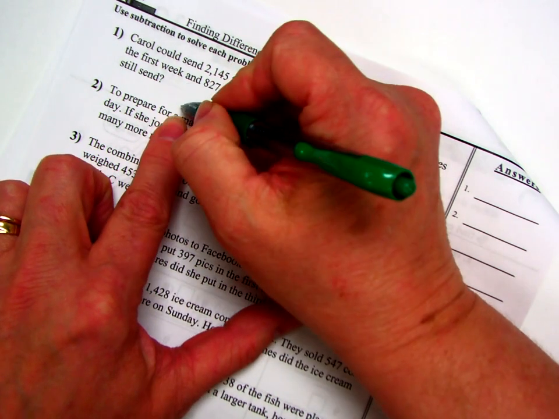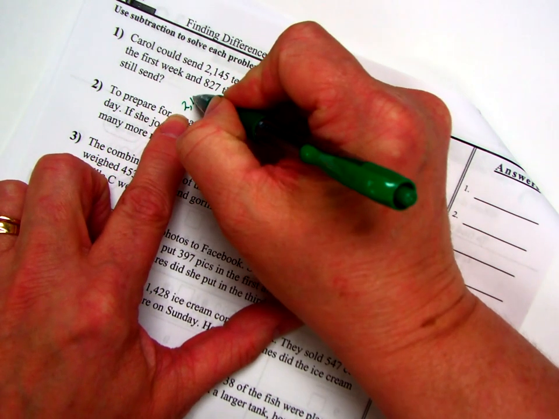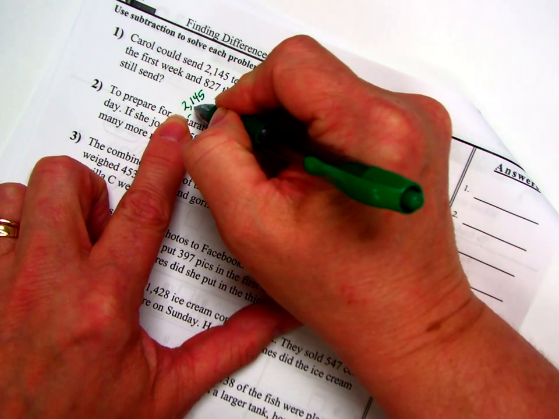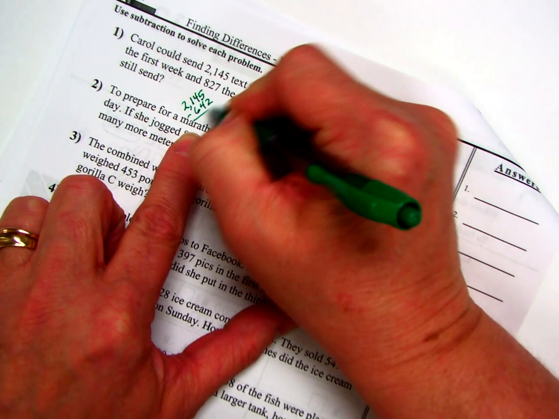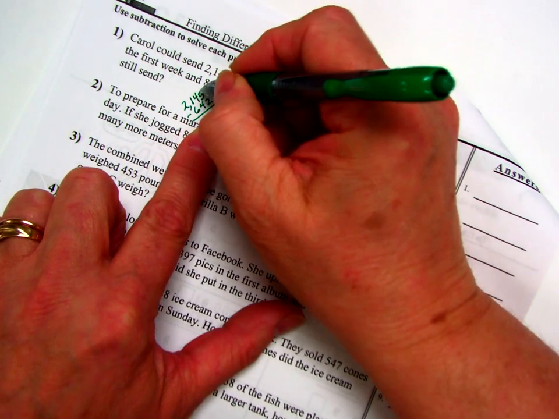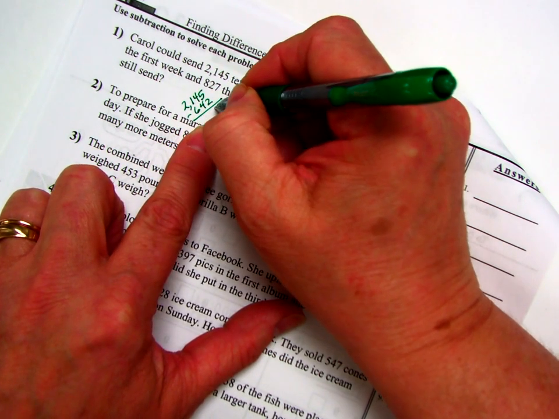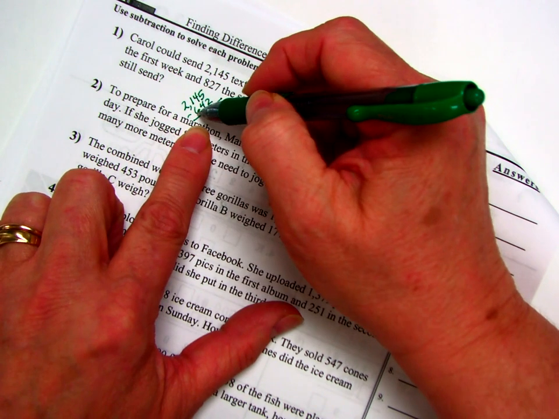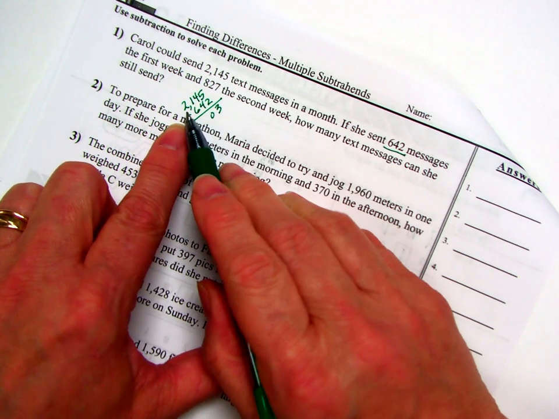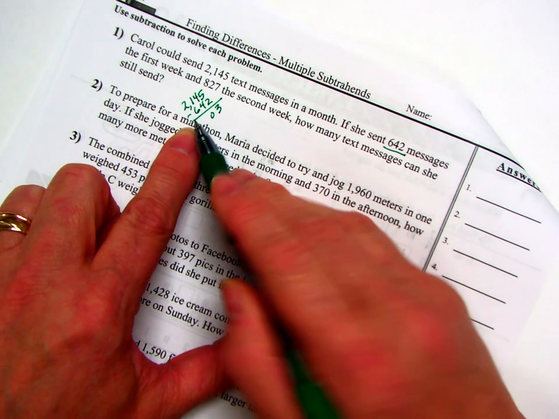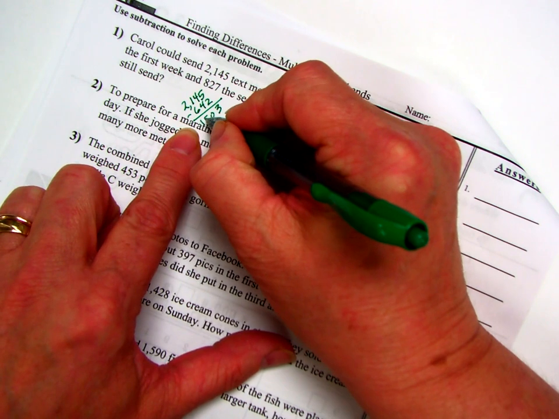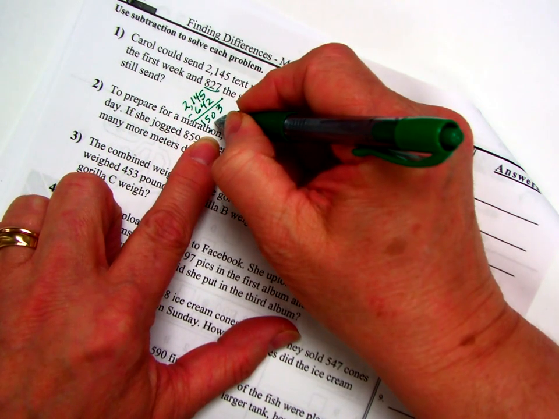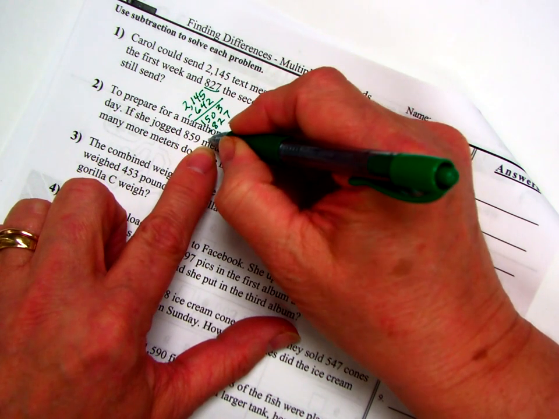So I can either do 2,145 and take away this number, minus 642, and then I would have 5 minus 2 is 3. 4 minus 4 is 0. 1 minus 6 I can't do, so I could borrow, or I could just say 21 minus 6 is 15. And then I have to take away this amount, minus 827.